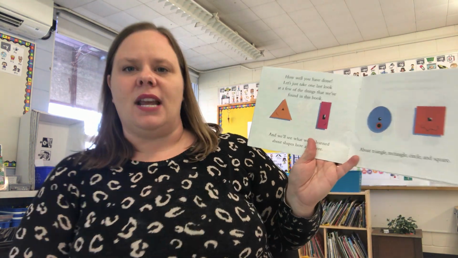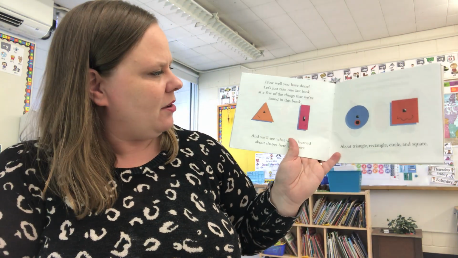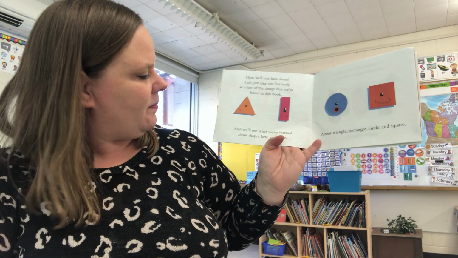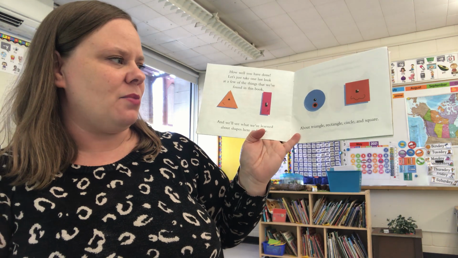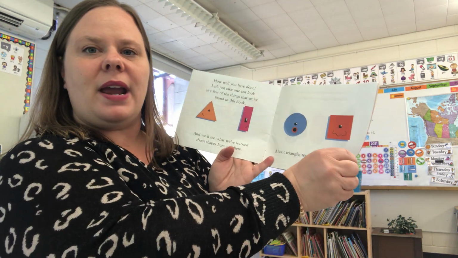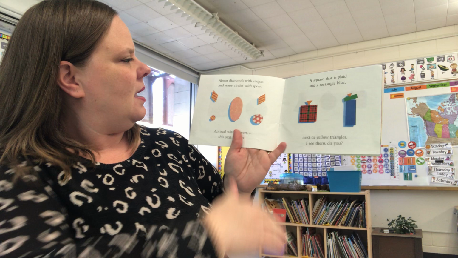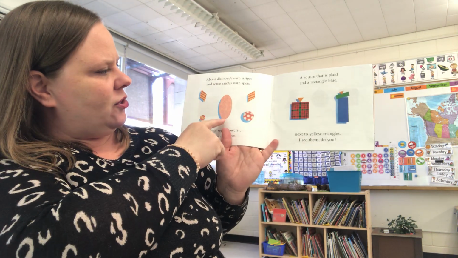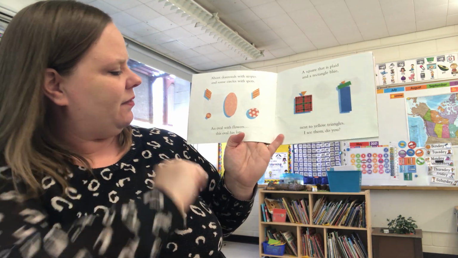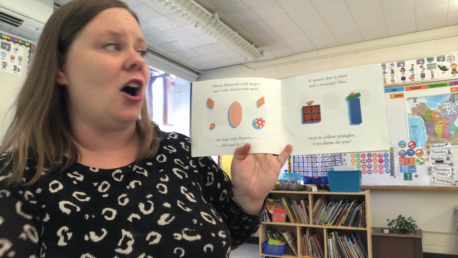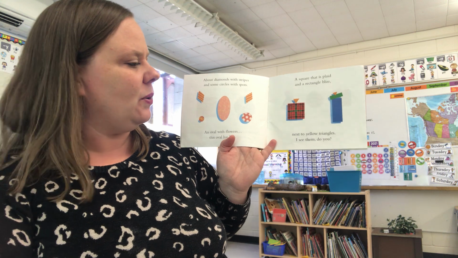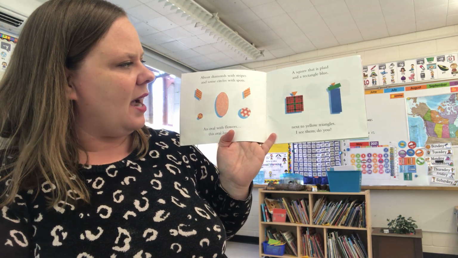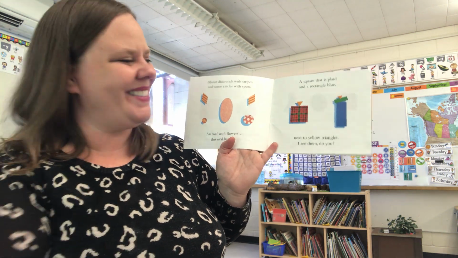Well, how well have you done? Let's just take one last look at a few other things that we found in this book. We'll see what you've learned about shapes, about triangles, rectangles, circle, and square. About diamonds with stripes and circles with spots and an oval with flowers. This oval has a lot. A square that is plaid and a rectangle blue, next to yellow triangles. I see them. Do you?